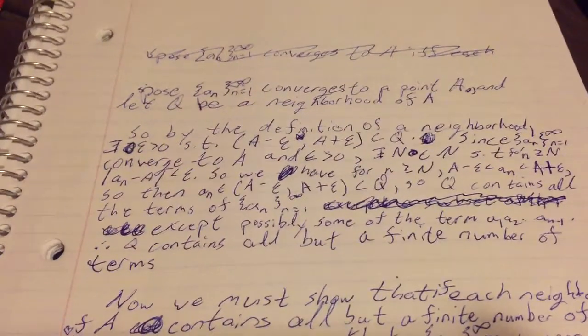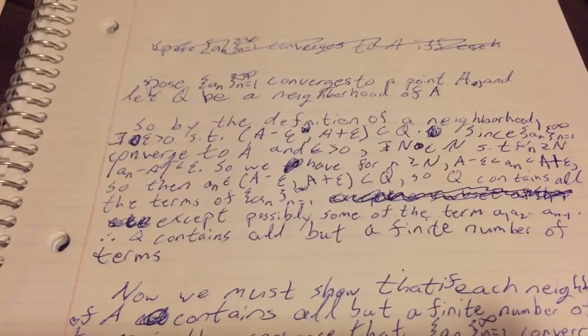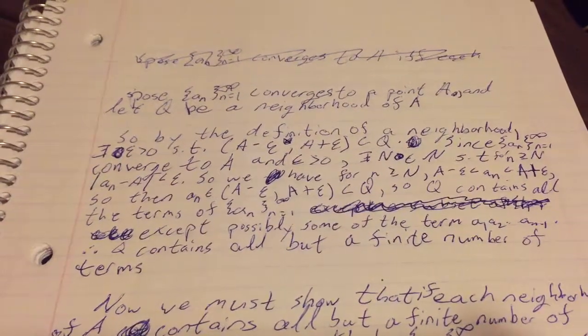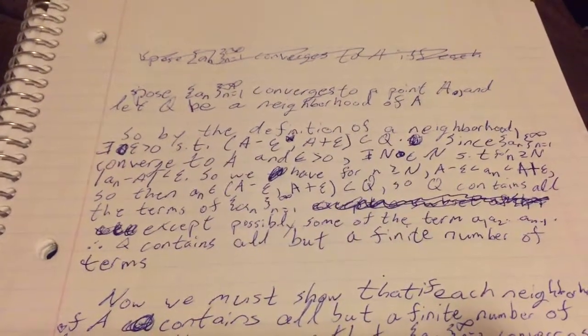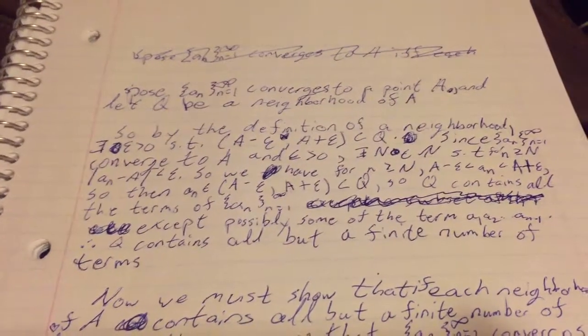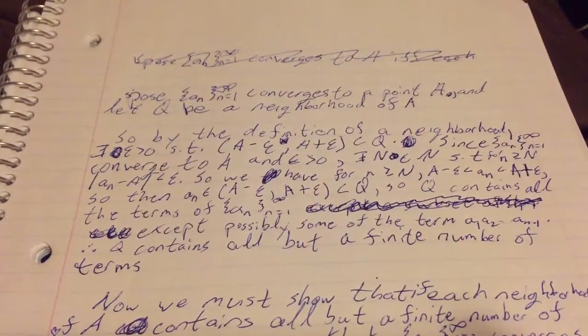So let's start by assuming that our sequence converges to a point A, and then we'll go ahead and let Q be just some neighborhood of A. So by the definition of a neighborhood, there's going to exist epsilon greater than 0 such that the interval from A minus epsilon to A plus epsilon is a subset of Q.